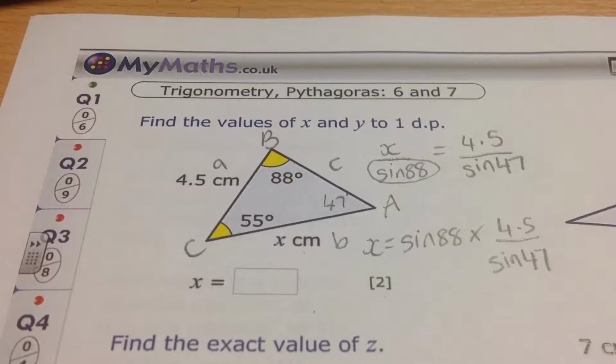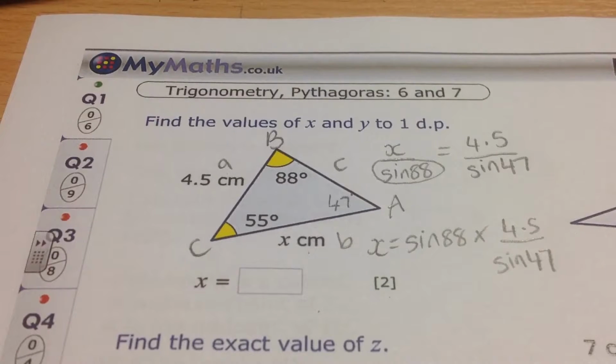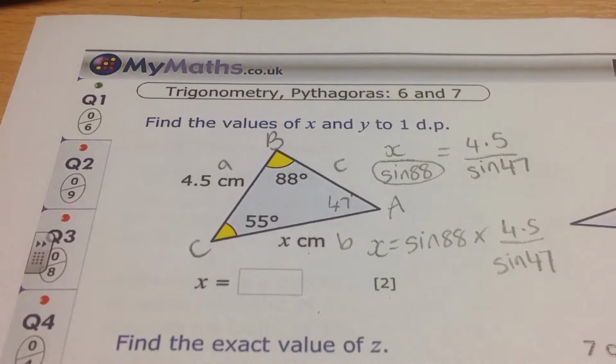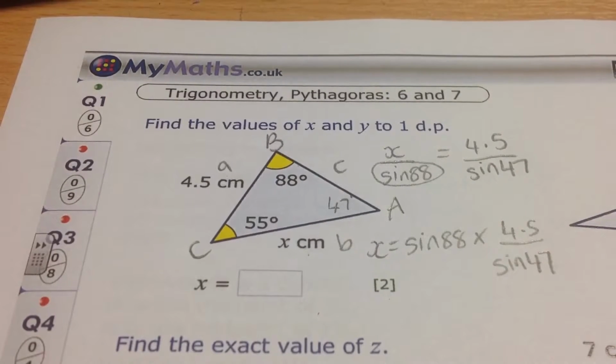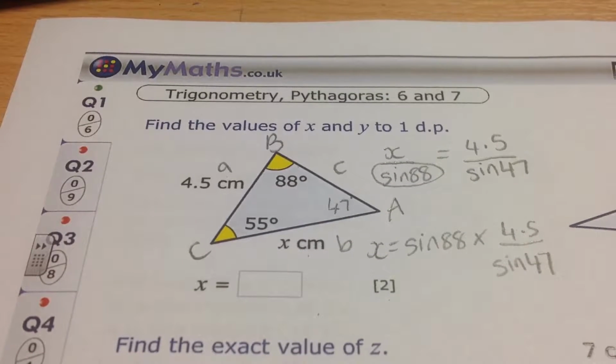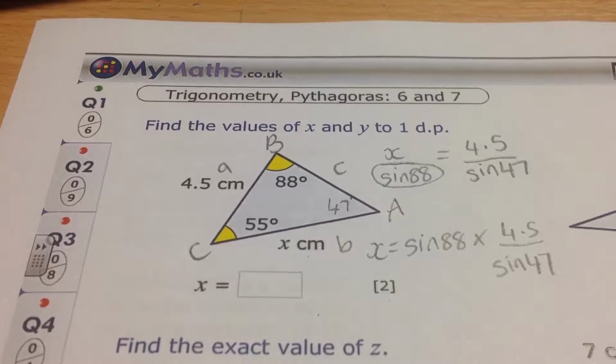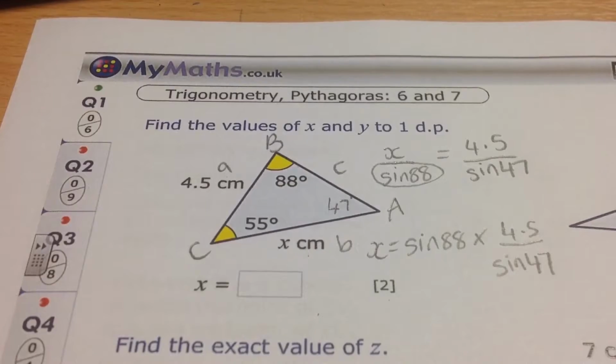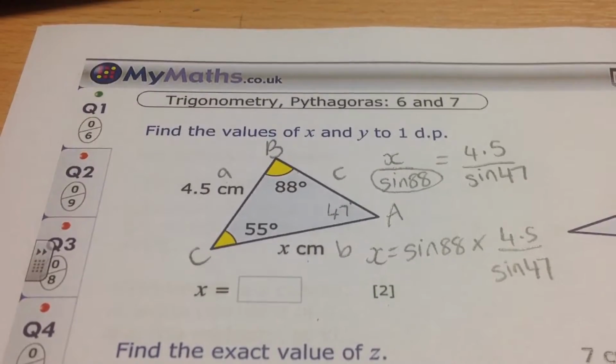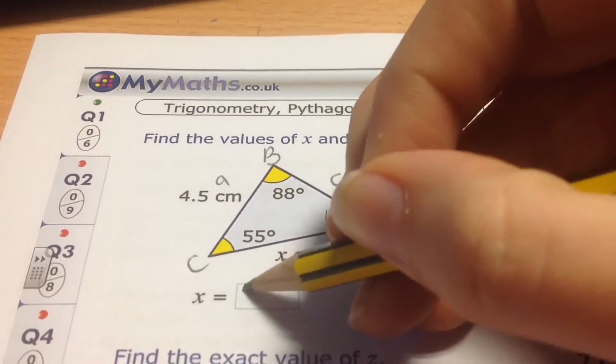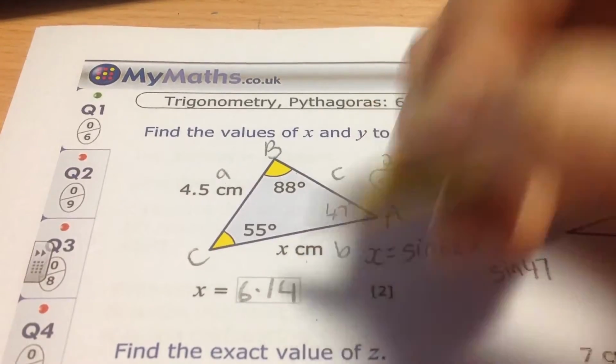And when I put that into my calculator, I end up with 6.14. Okay.